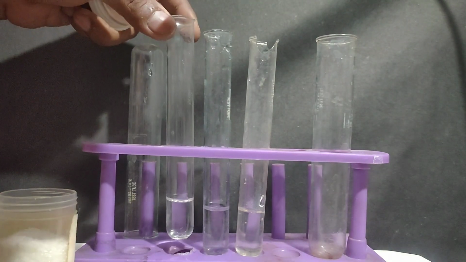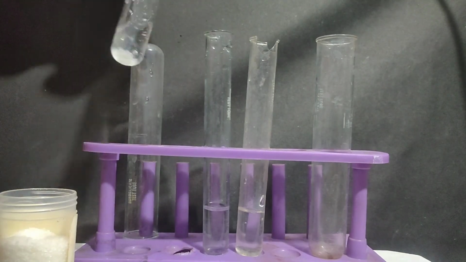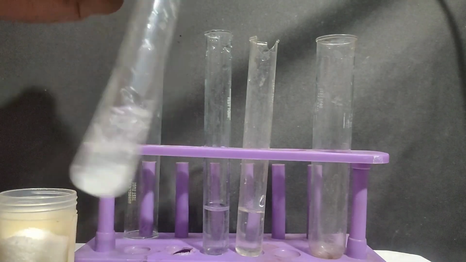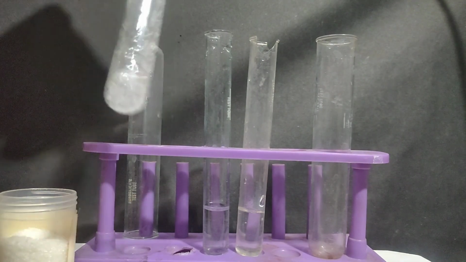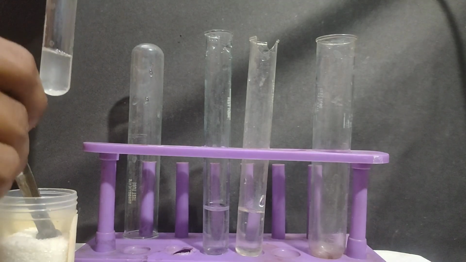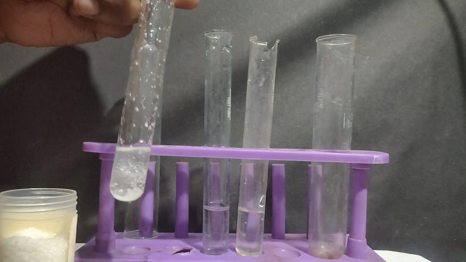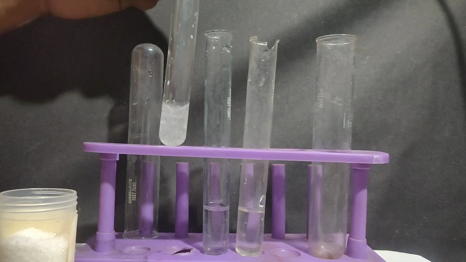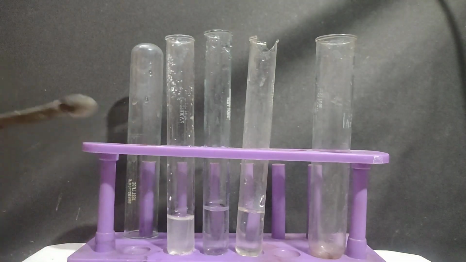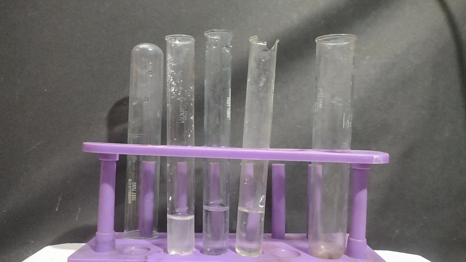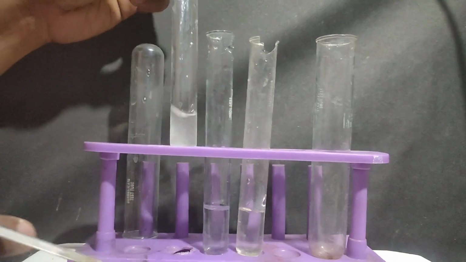To the left test tube, I am adding some magnesium sulfate heptahydrate to make a solution out of it. This will be our reagent for differentiating carbonate and bicarbonate.